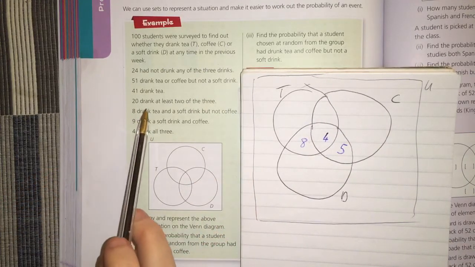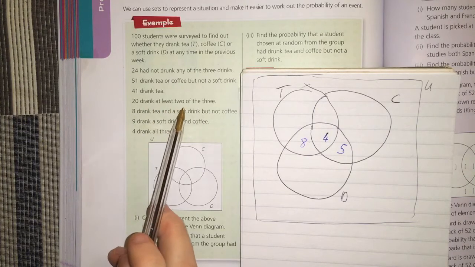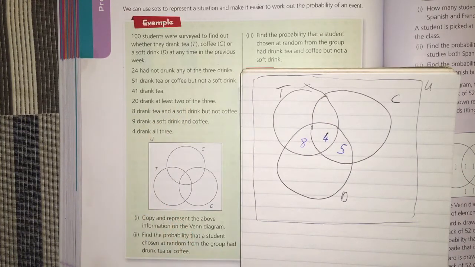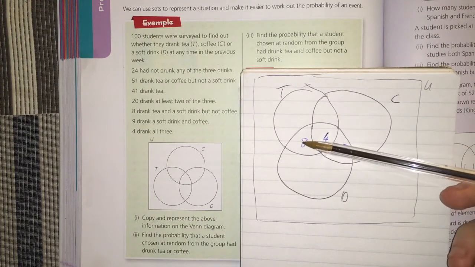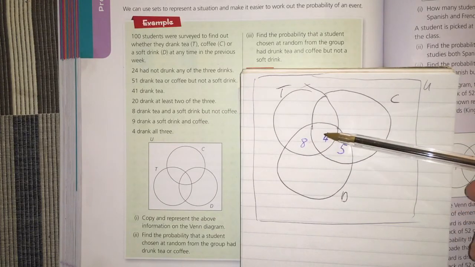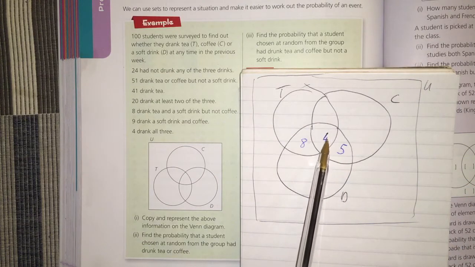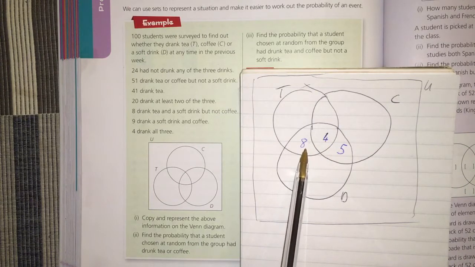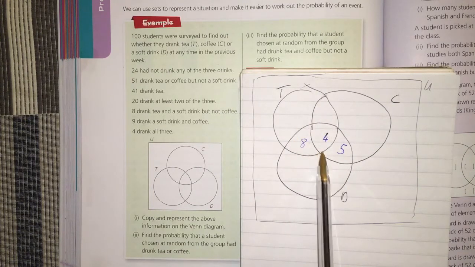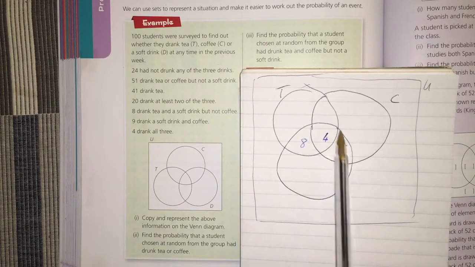Over here, they tell me 20 drank at least 2 of the 3. So at least 2 is this section, this section, this section, and this section all together. So I've already got 5 and 4 is 9 and 8 is 17. So I've got 17 in those 4 sections already.